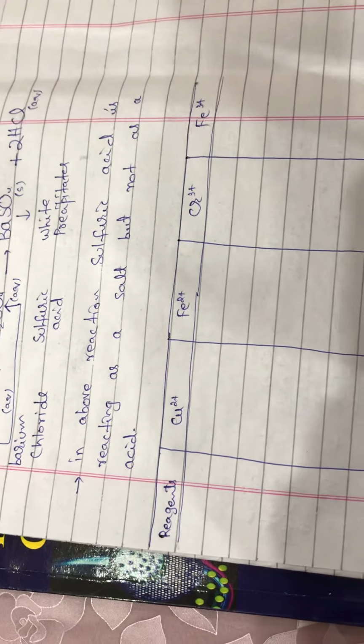Over here we will see what the particular tests of these cations are that we have already learned.